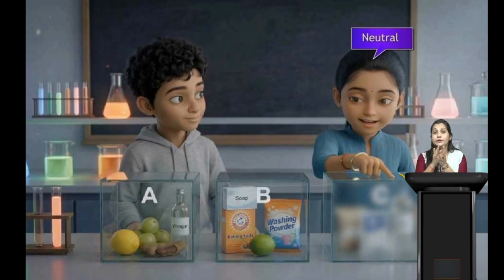Now, children, tell me which are the neutral substances? I already told you which are the neutral substances. We have already discussed it in our last class, isn't it? Now tell me. Very good. So, the neutral substances are the salt solution, sugar solution and the tap water. Because in such solutions, neither the red litmus paper nor the blue litmus paper changes any color, isn't it? So, let's see what we have next.